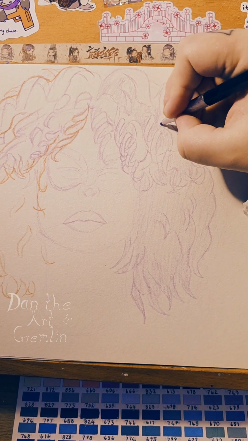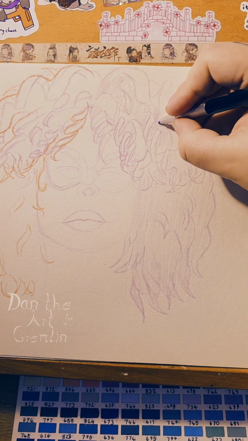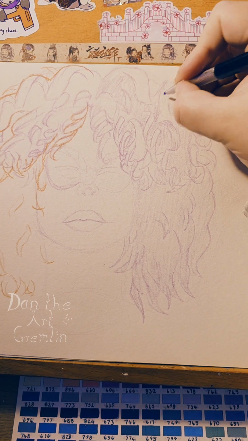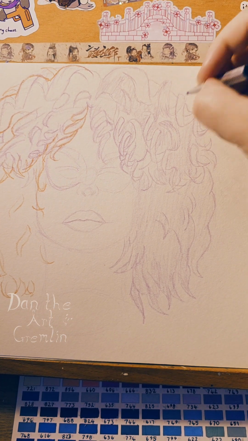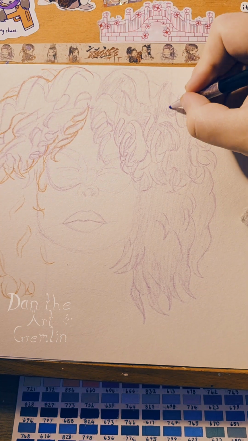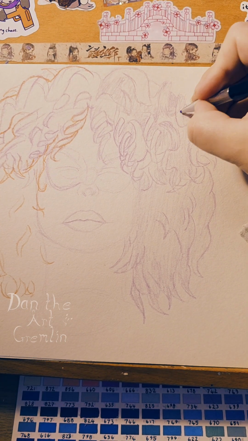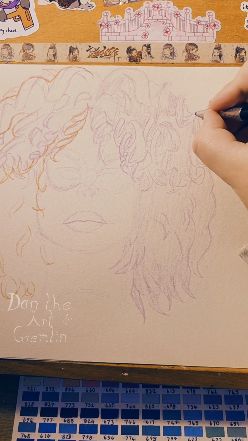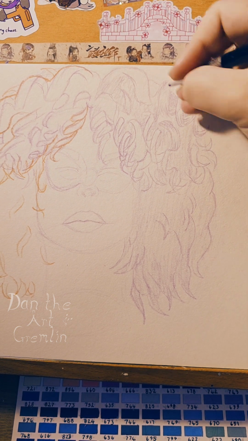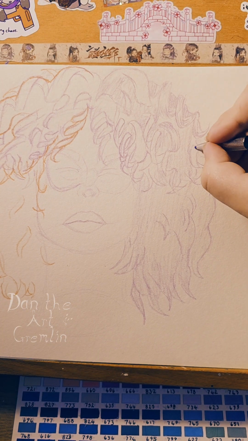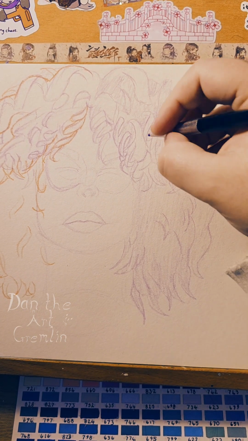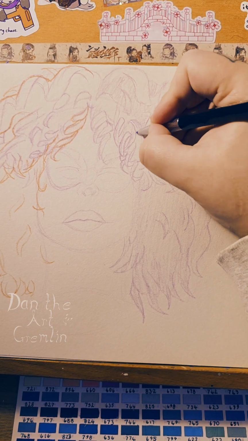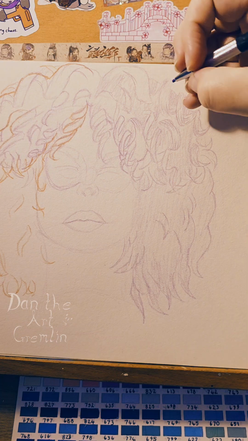And then you can texture some of this hair to show where the light is falling on the curls. Like so.